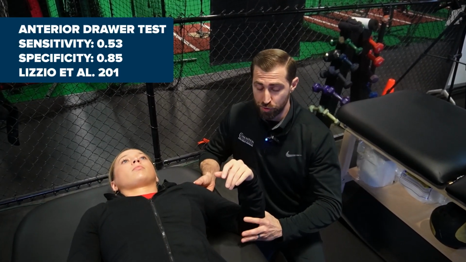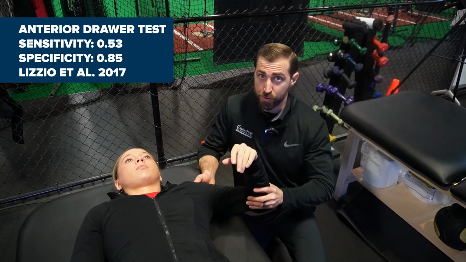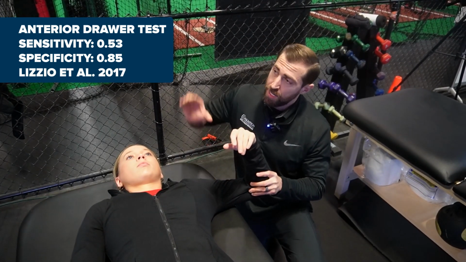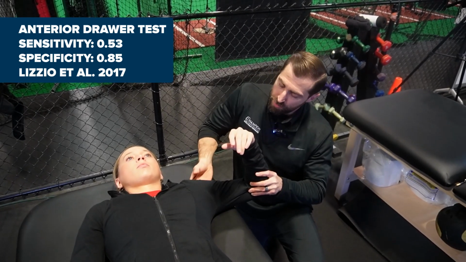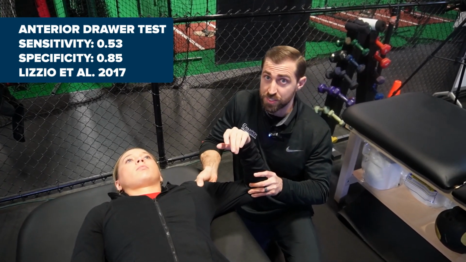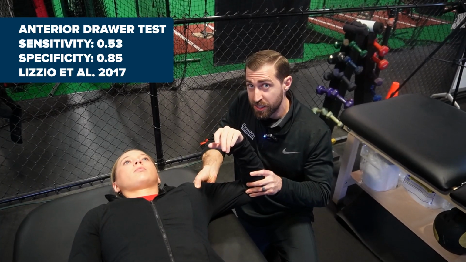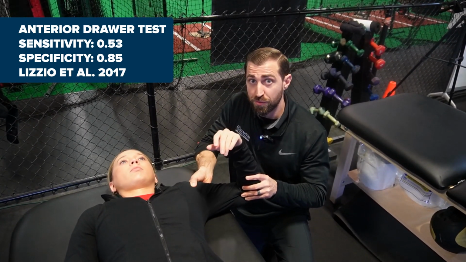Anterior drawer test, I'm going to grasp the patient's elbow. I'm going to abduct up to 90 degrees. I'm going to take my grip just like so. And I want to grasp the humeral head just like this. And from here, I'm going to apply an anterior force straight up. And the way this is graded is on a 0 to 3 grade.